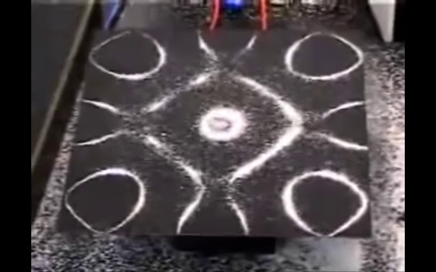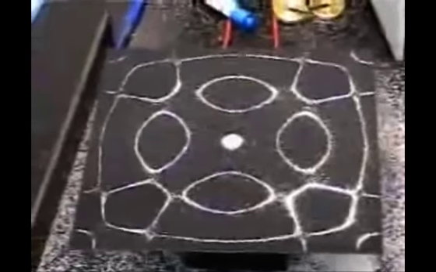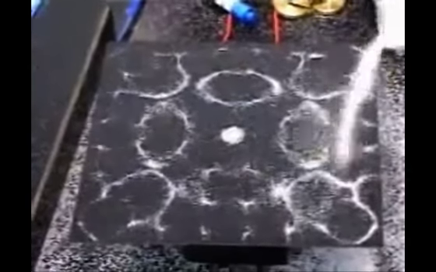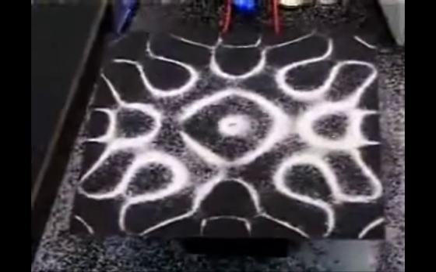The area where you actually see the sand, those are going to be the nodes because it's not vibrating. So that's going to be destructive interference at those points, and the constructive interference occurs where there is no sand actually.